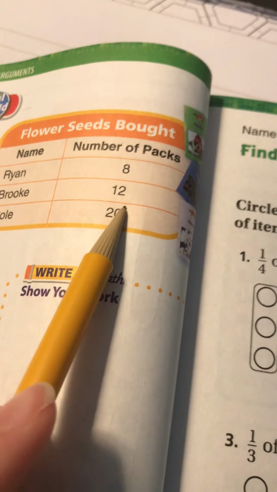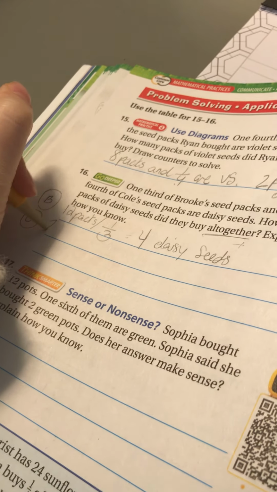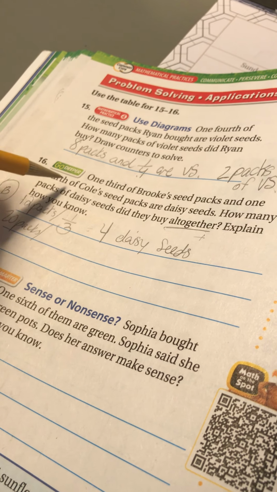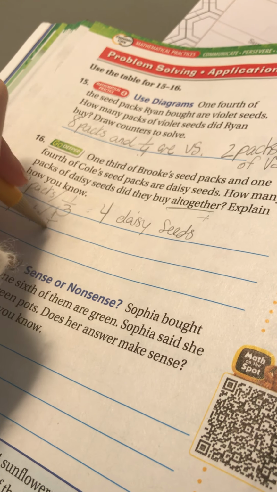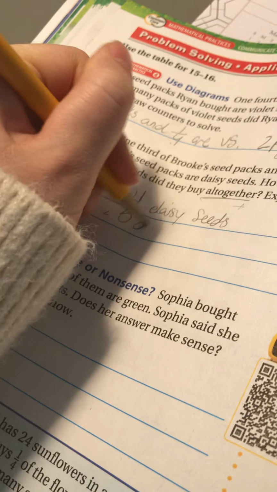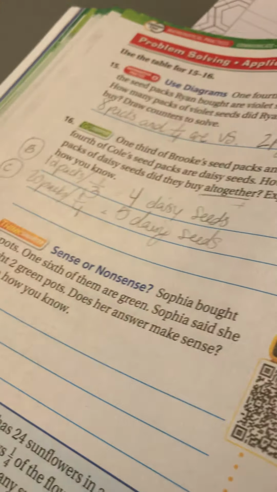Cole has 20 packs altogether. And it says that 1/4 of his are daisy seeds. So 20 divided by 4 is 5 daisy seeds for Cole.